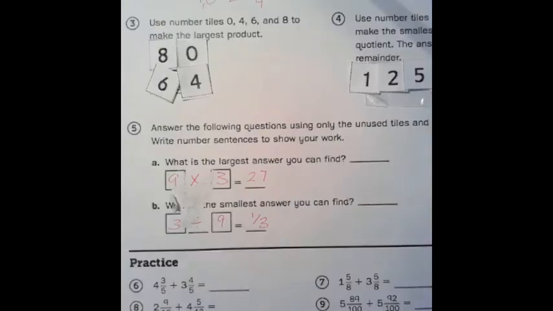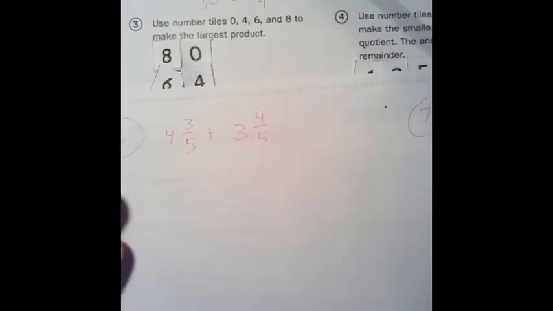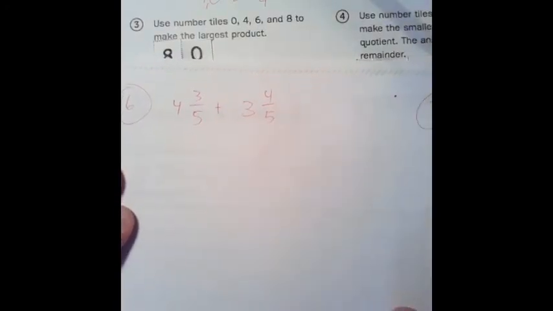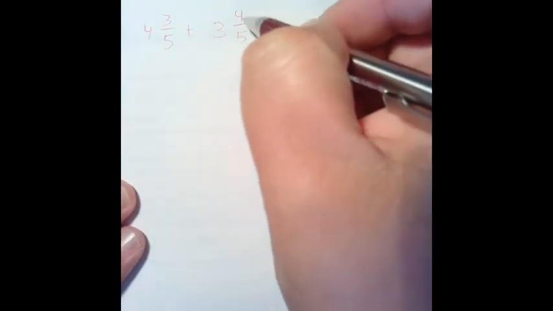Alright, so now we're going to do our practice. In our practice, we're adding mixed numbers together. So I'm going to do 6 and 7 for you, and I'll have you do 8 and 9 on your own, see how you do with those. So for 6, we're adding 4 and 3/5 plus 3 and 4/5.